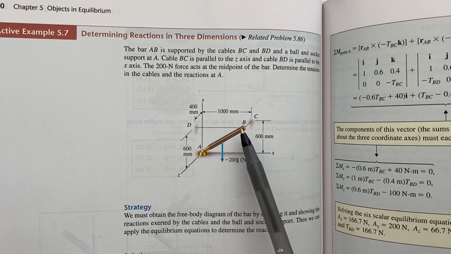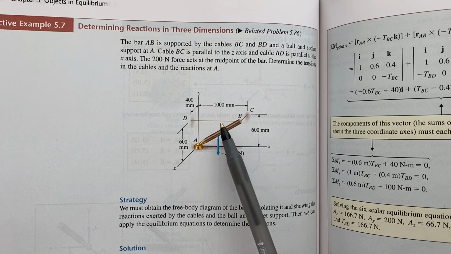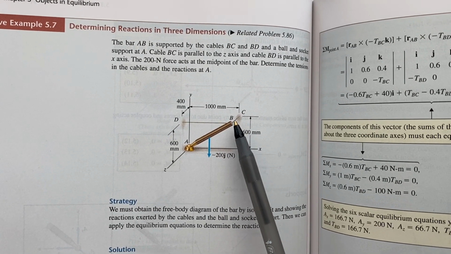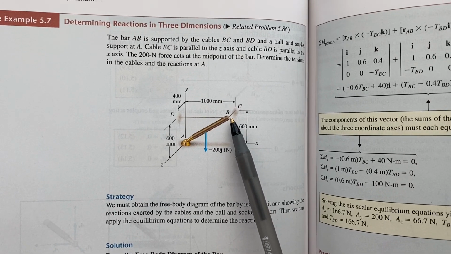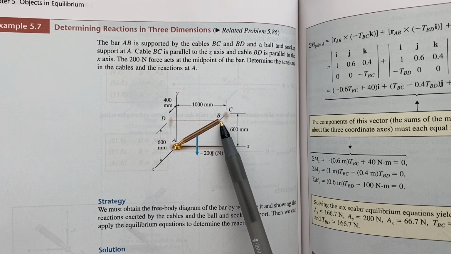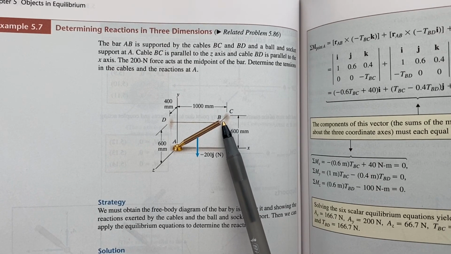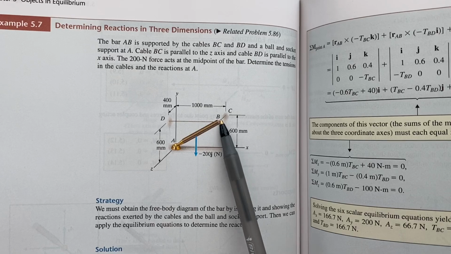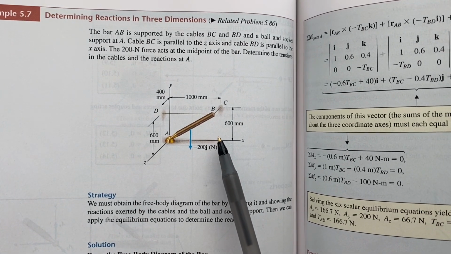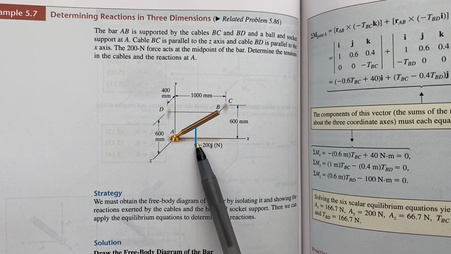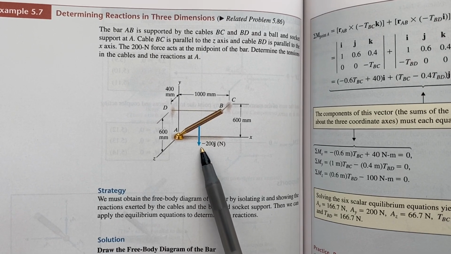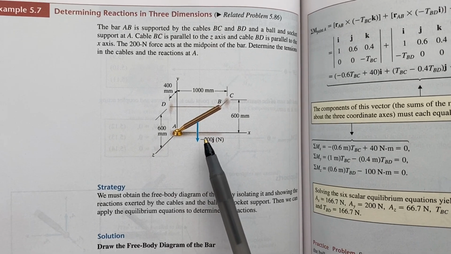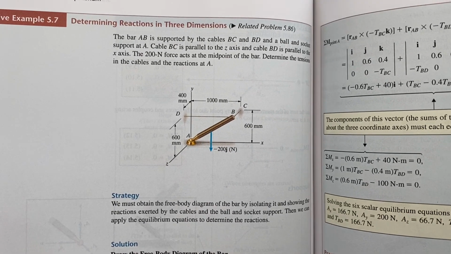So that means that we're only going to consider the tension in these cables in one dimension, or parallel to one of the axes, right? So that's going to make our sum of the moments, as you will see when we come to look at the moments, a little bit more straightforward. The only other external force that we have applied to this beam is the 200 Newton force in the negative y direction. So the question is to find the reactions at A.